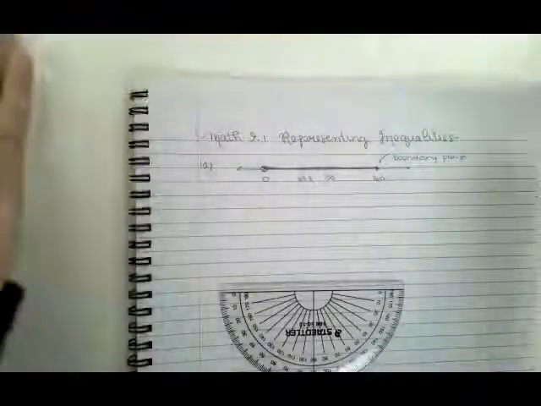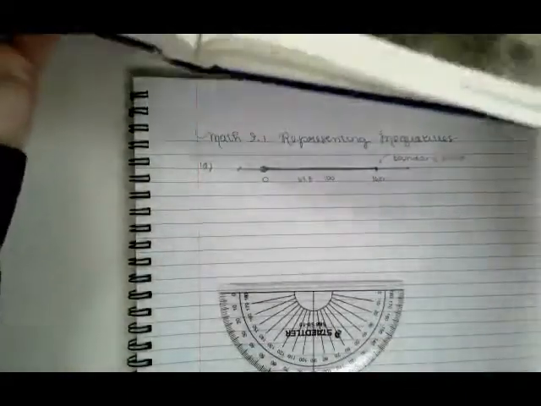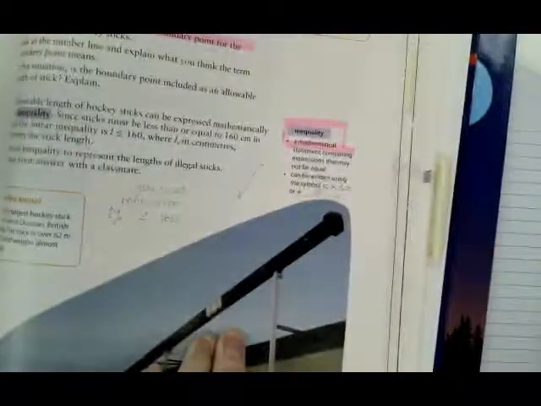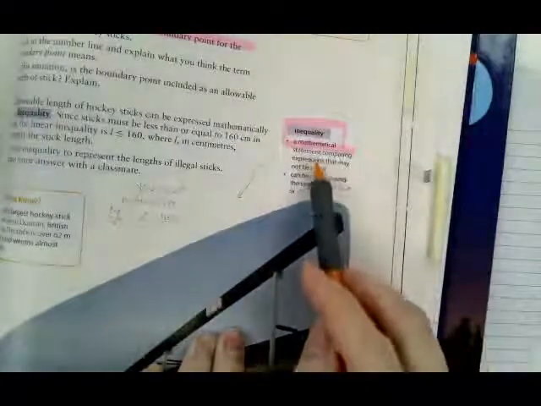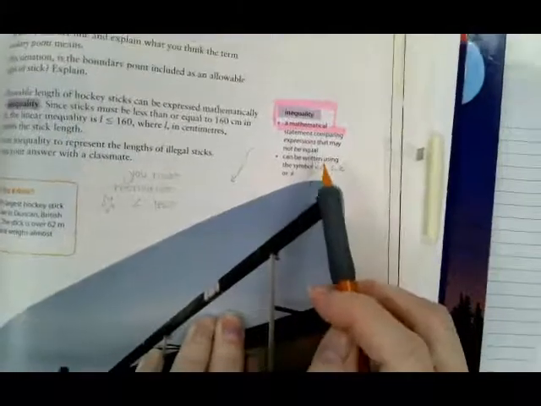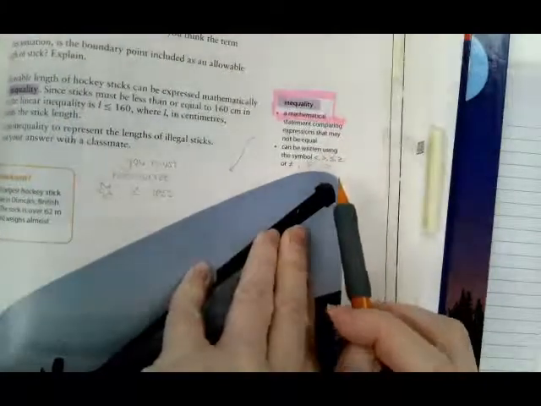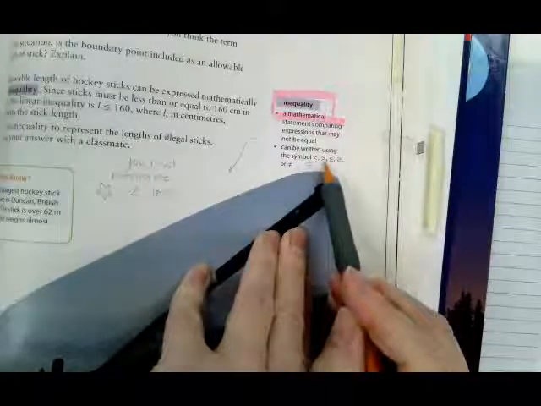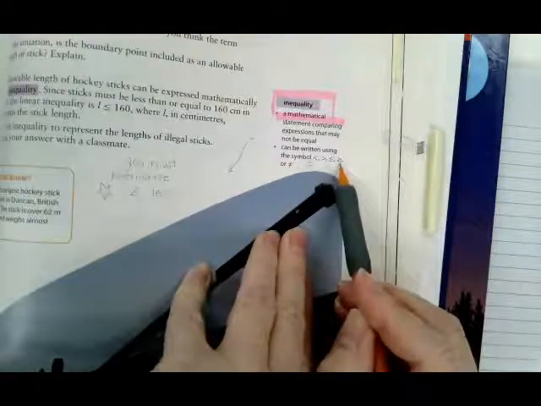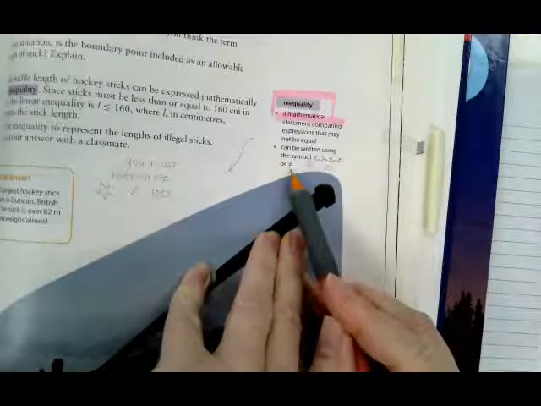Okay, just take a look on this page. Let's see if I can get it so you can see it. Inequality: a mathematical statement comparing expressions that may not be equal, and we can write those as less than, greater than, less than or equal to, greater than or equal to, not equal to.